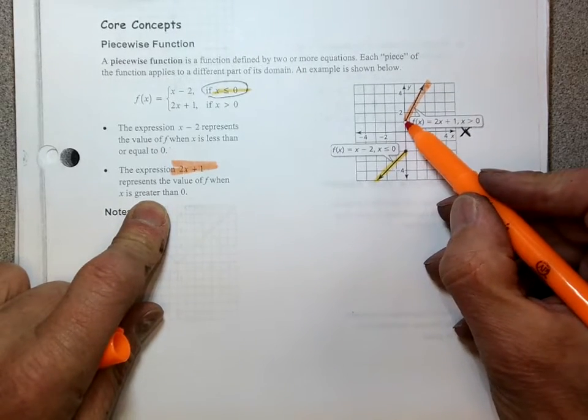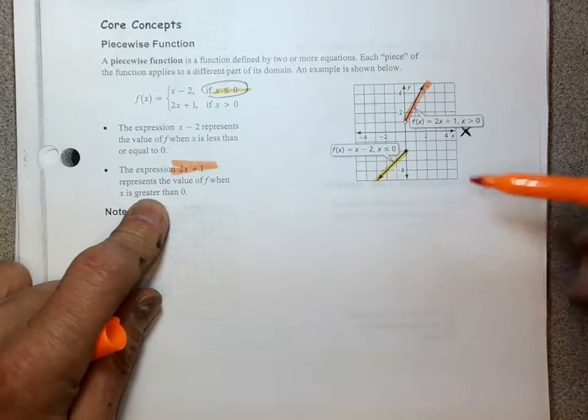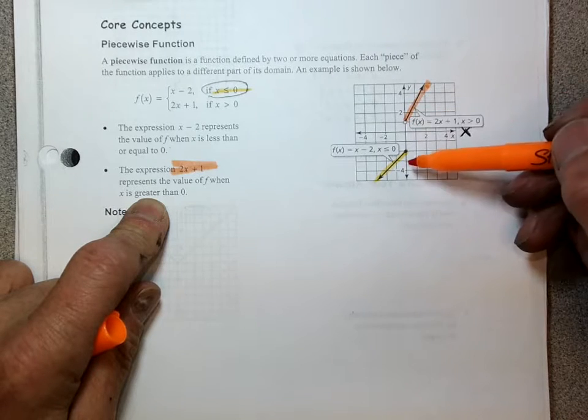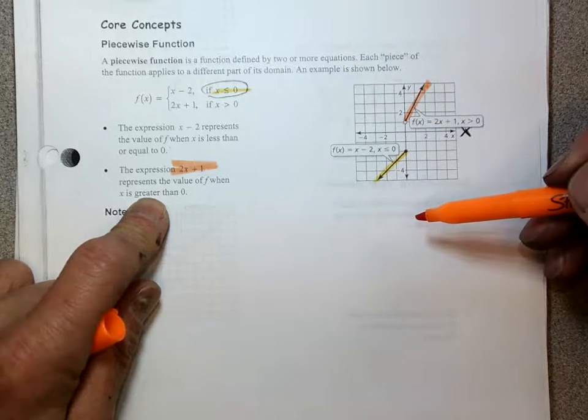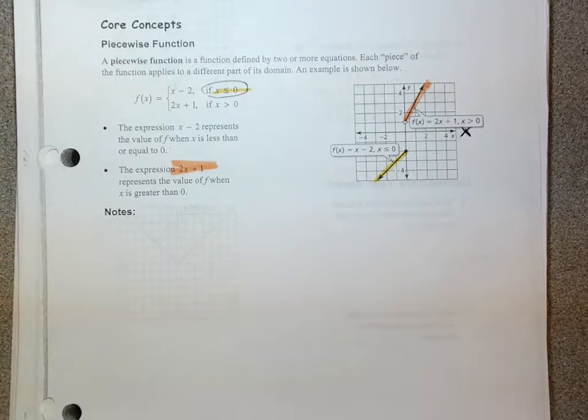So it never equals 0 here because we didn't allow it to. It can't equal 0 because you can't have it counted twice. If you count it twice, then you've got 2 y values. It's like going to the latte store and getting 2 prices for 1 latte, right? It won't work. Okay, turn the page.